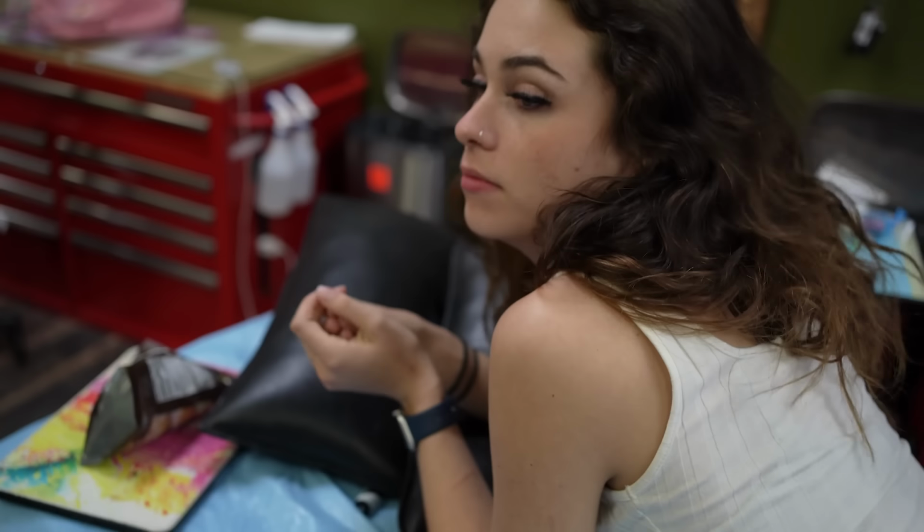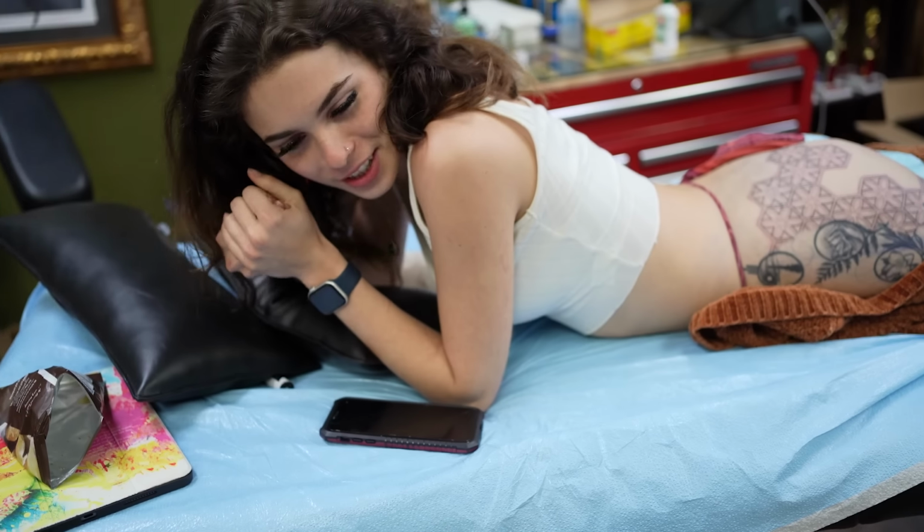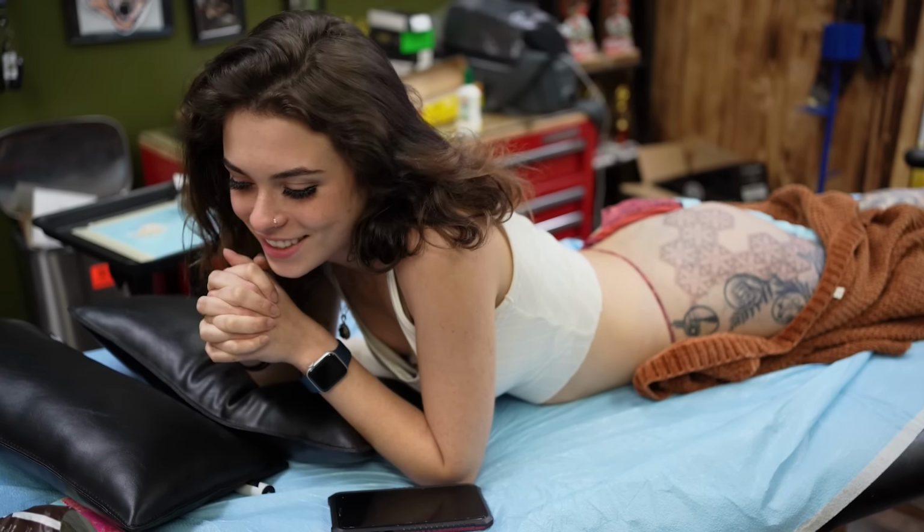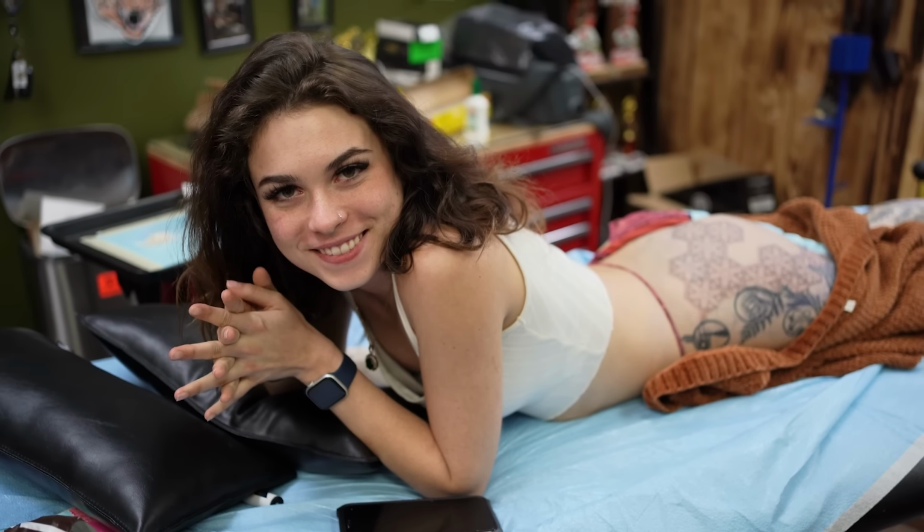Alright, so you got the first part of the outline done. How was it? It was good, probably 95% of the way, and then the last 5% was pretty gnarly. You ready for the second part? Might as well. Well, let's get this stencil on you.